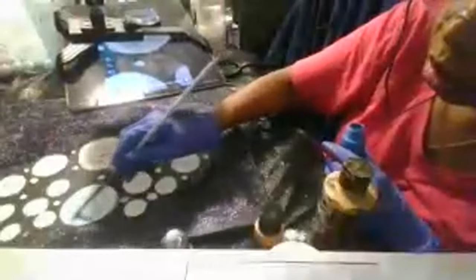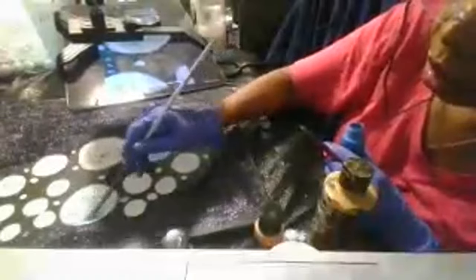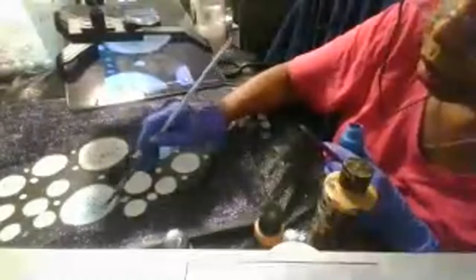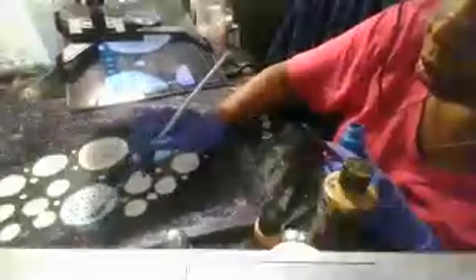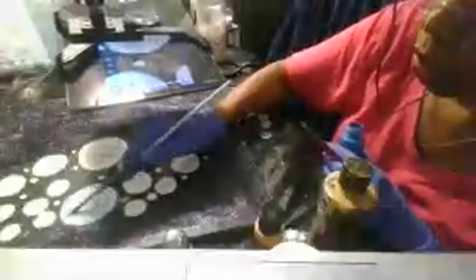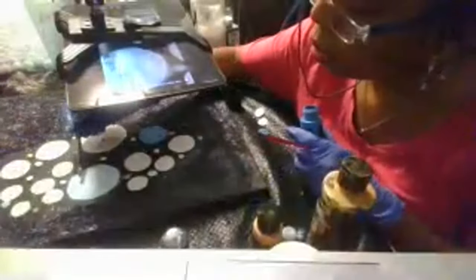All right. So this has a little bit more color in it. Yeah. So it shows up. I mean, with a black background, it's probably gonna show up anywhere. But I just need it with a little bit more blue in it.